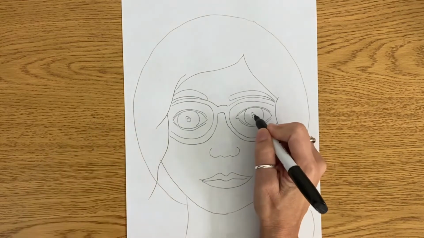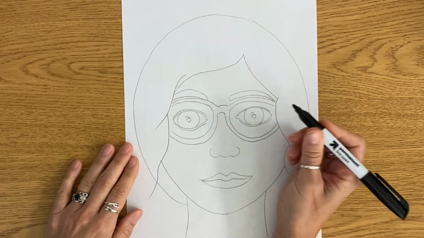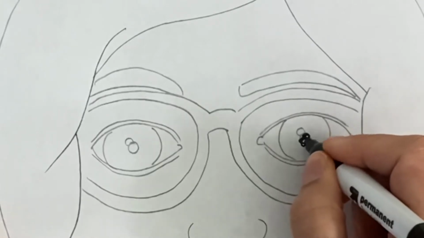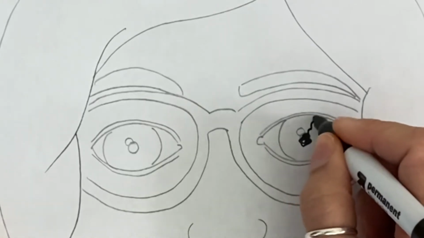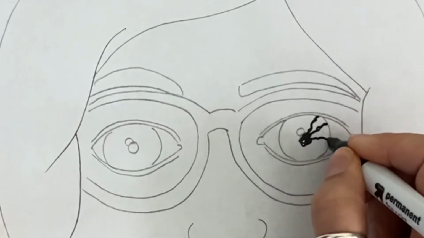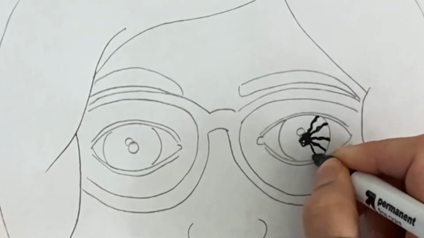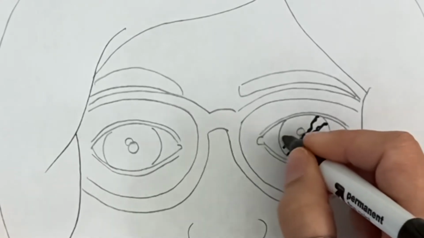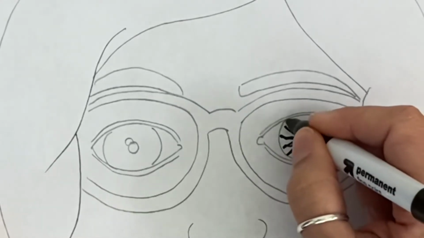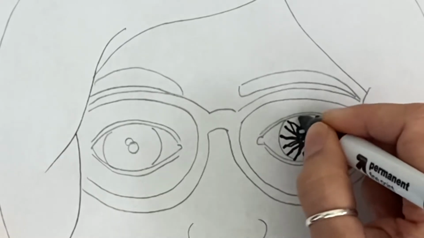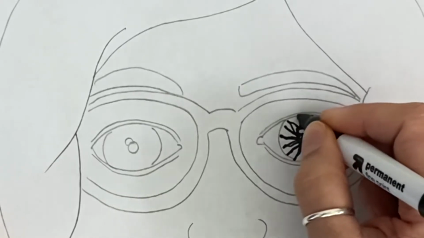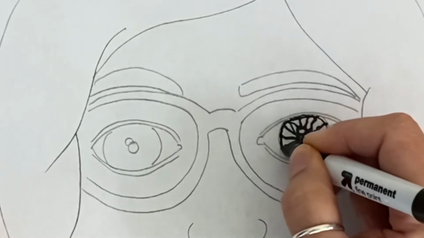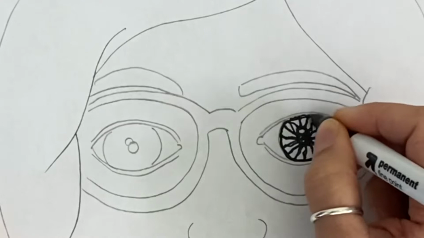So I'm going to begin with the pupil, and I am just using a permanent fine point marker, and I am just going to make squiggly lines. And now for the lines that come out from the pupil, see, I'm just going back and forth. I'm not lifting my pen from my paper. I'm not gonna go around, I'm not gonna go inside that circle. And now I'm gonna go around the pupil or the iris.